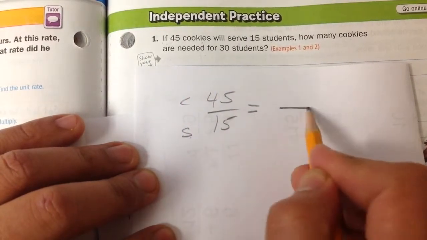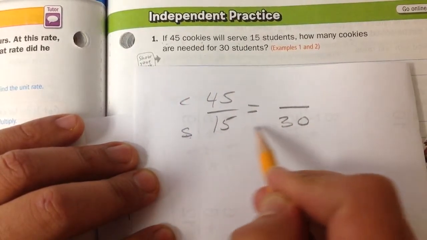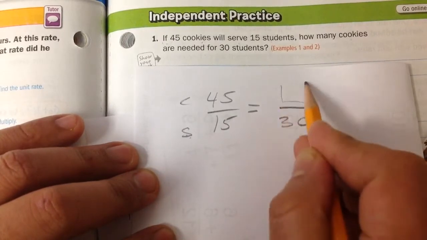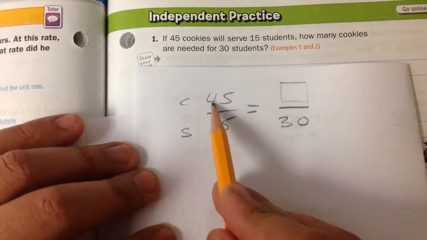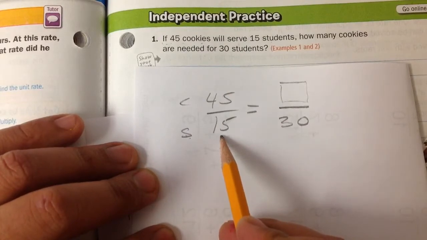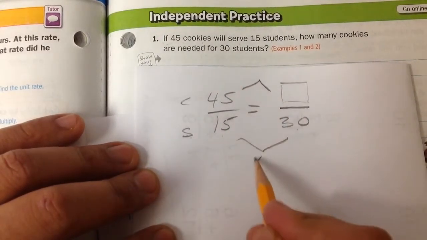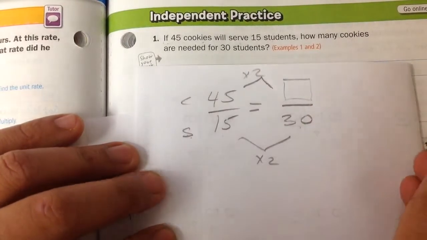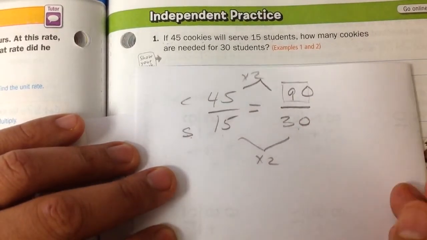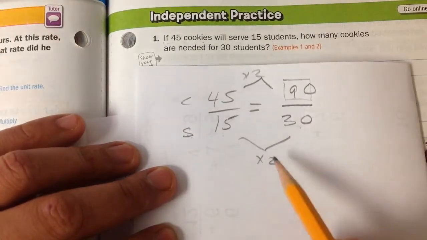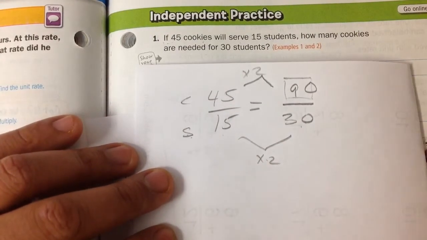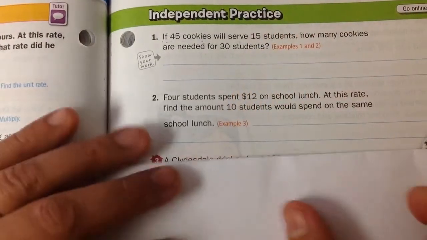All right. So we're going to keep the students on the bottom because that's where we're at. We want to know this portion here, right? I need 45 cookies for 15 students. Well, what if it's 30? Well, how did I go from here to here? Well, that's easy. Multiply by 2, right? So it's 90. Not by 2, but 2 over 2. Let's try the next one.